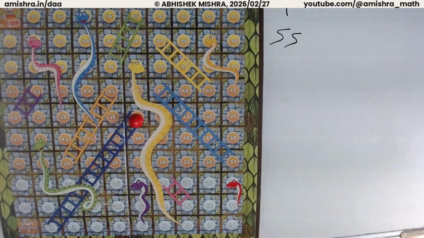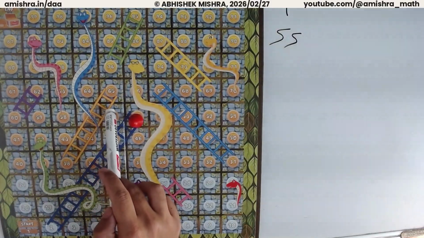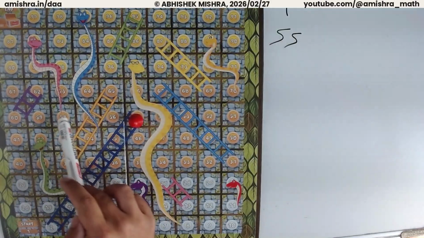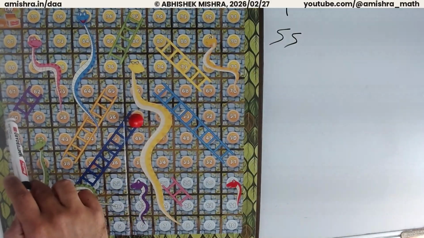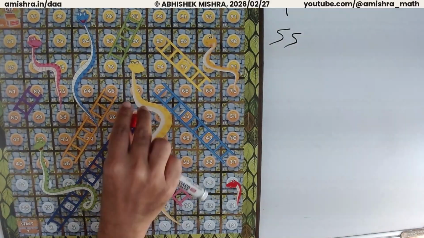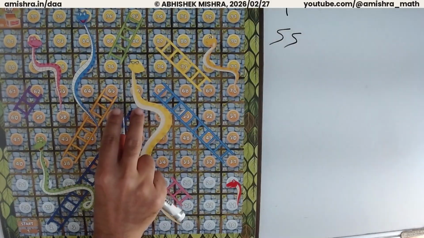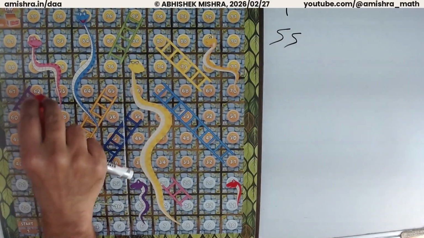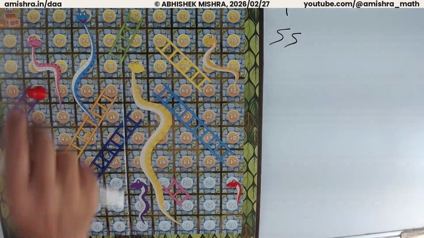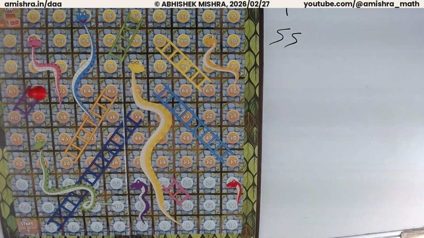Now at 55, again we have 6 possibilities, 56, 57, 58, 59, 60, we have a ladder, then 61. So we jump 5 to 60 and take the ladder up to 62. Next number is 62.